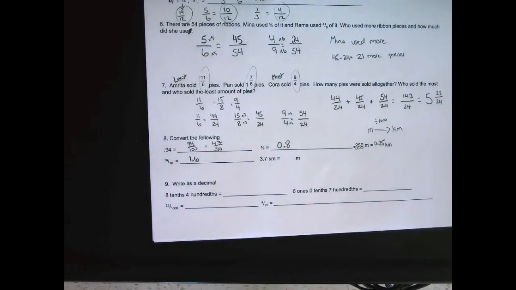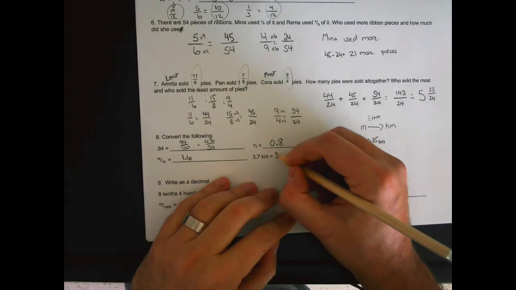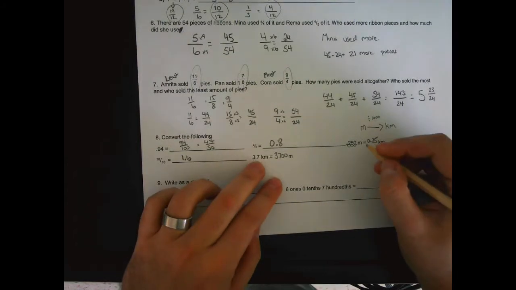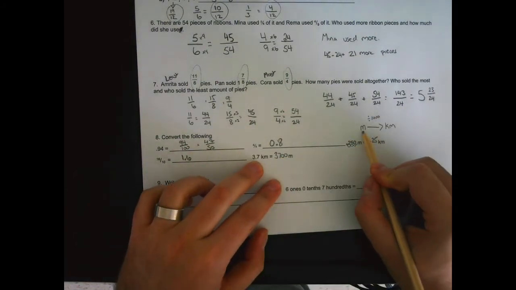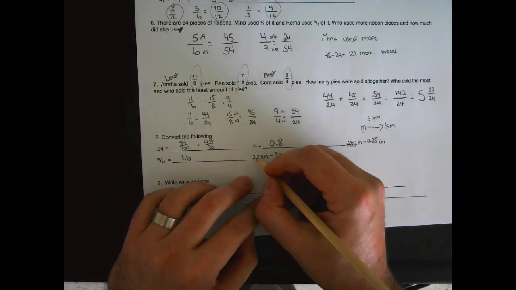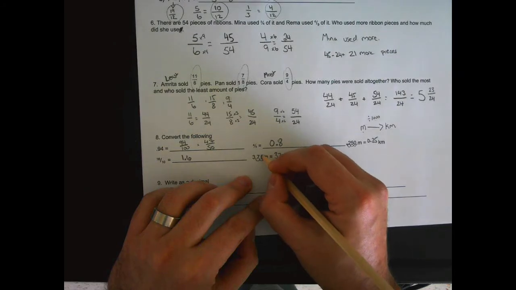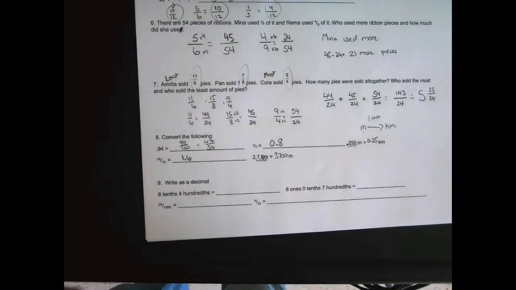3.7 kilometers. How many meters would that be? 3,700. And to get kilometers to meters, you have to multiply by 1,000. So when you multiply by 1,000, 1, 2, 3, and you put the zeros there to give you 3,700.